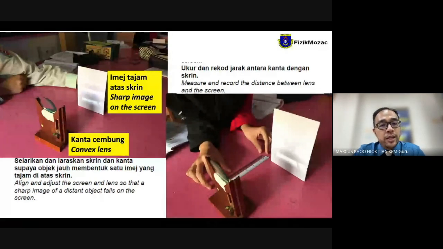So we will do this activity when you come back, but I just want to show you how it is like. I really hope that we can have the time to do this activity. Otherwise, I may do it next term.